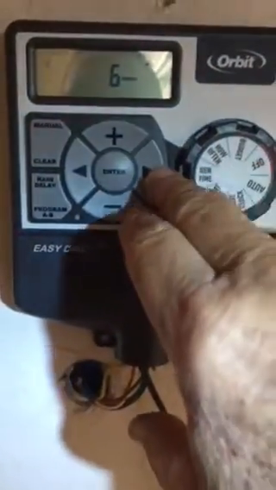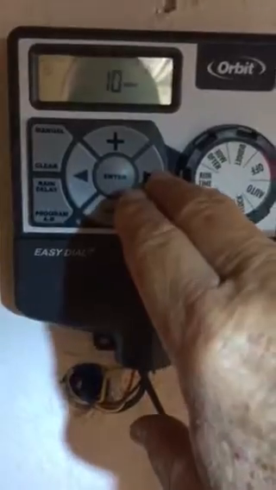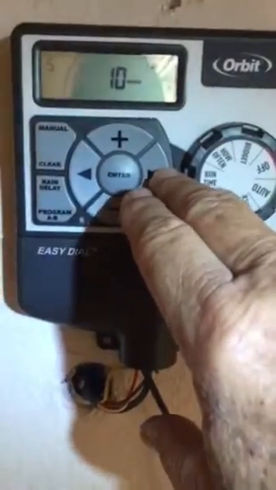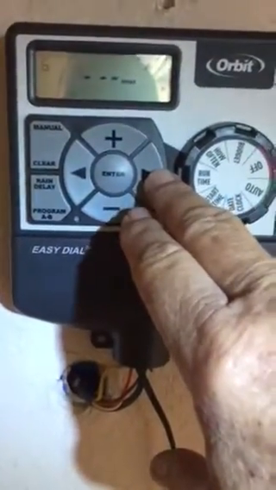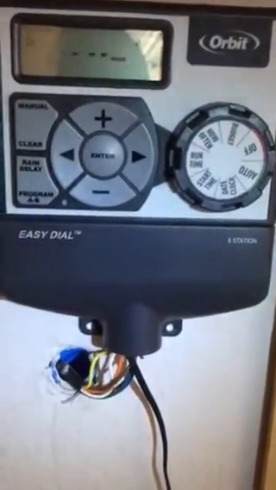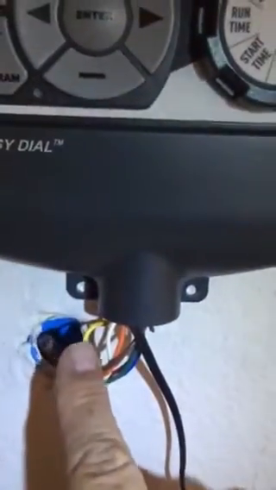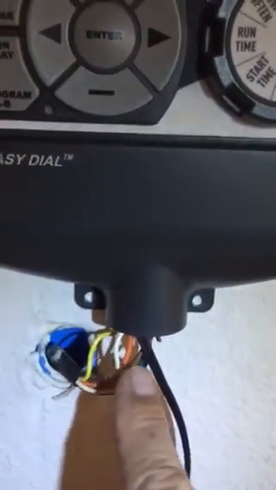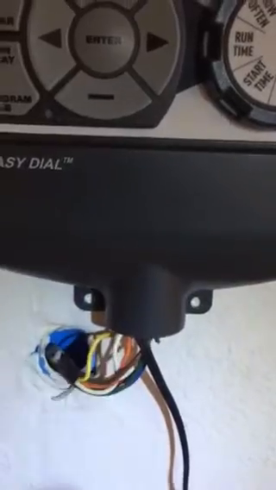So we got station 3, 15. Go forward. We got station 4 for 6. We got station 5 for 10. And we have nothing for station number 6 because we only use 5 stations here. And if you look down here, we can see that we have 1, 2, 3, 4, 5 colored wires and a white for the common.